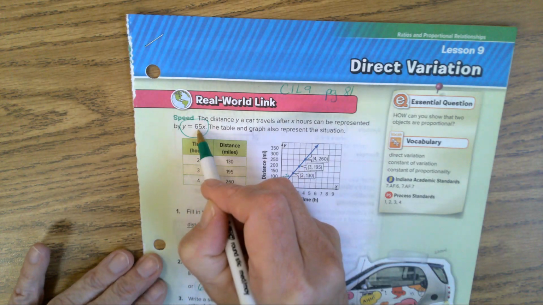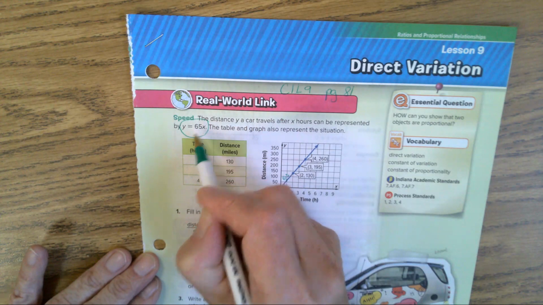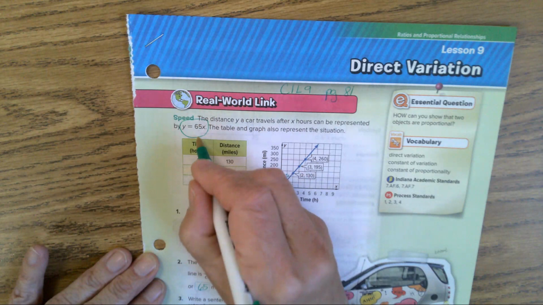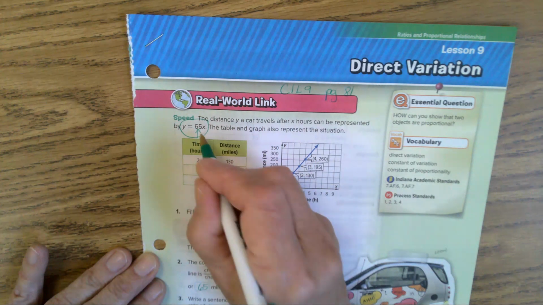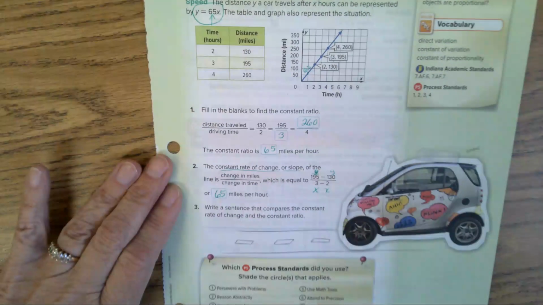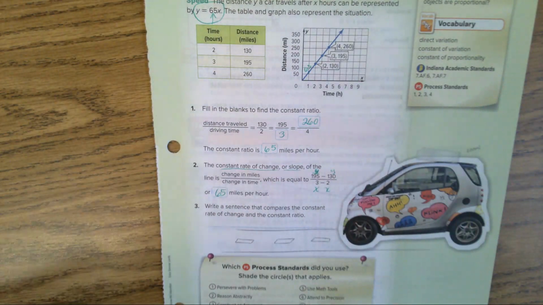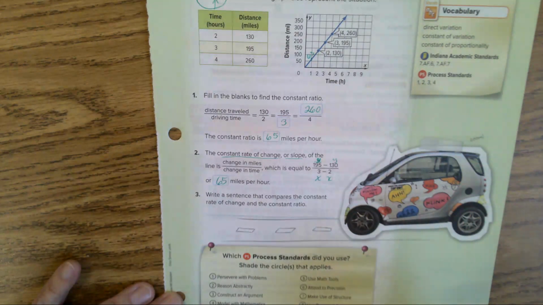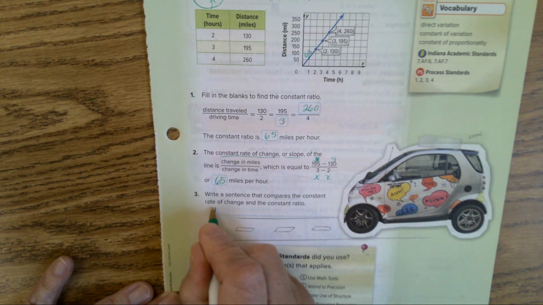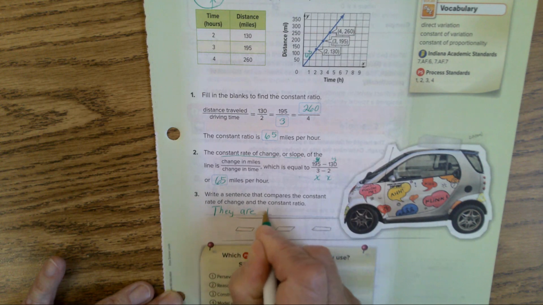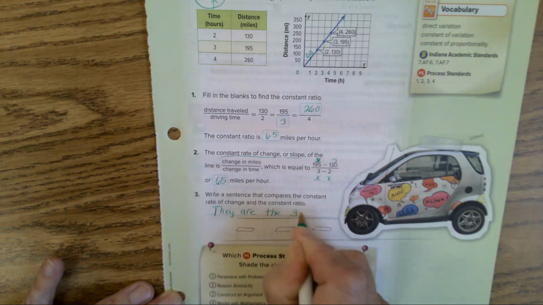When you have something set up like this, y equals 65 times x, what you are multiplying in front of your x is your constant rate of change. That's very easy when you have formulas like this, then you don't have to do anything. Write a sentence that compares the constant rate of change and the constant ratio. Well, they are the same.